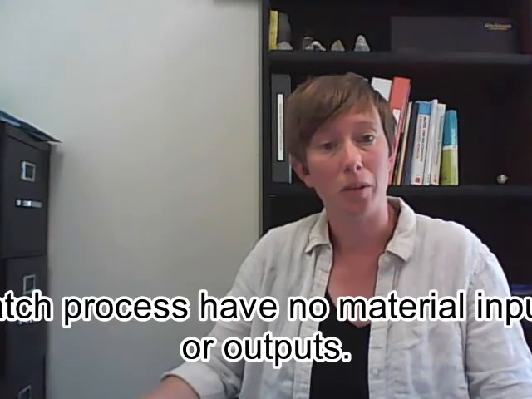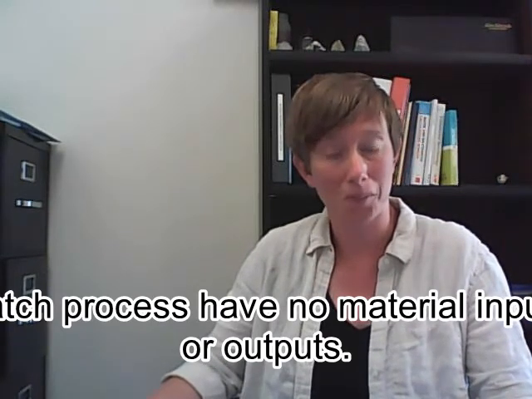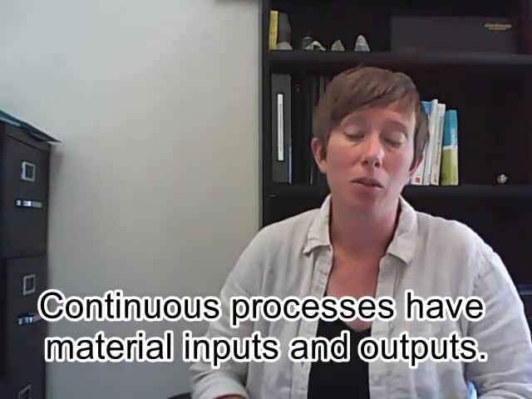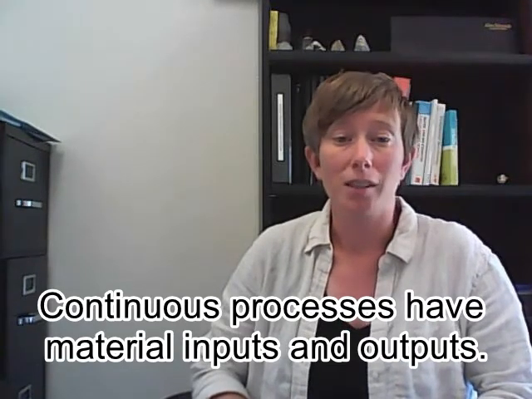When you think about engineering processes, it helps to think about batch versus continuous processes. Batch processes are those that occur without any material inputs or outputs over the time of interest. These occur in closed systems. Continuous processes have material inputs and outputs over the time of interest. These are processes that occur in open systems. The idea of a time of interest is important.